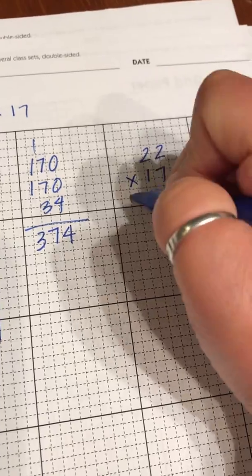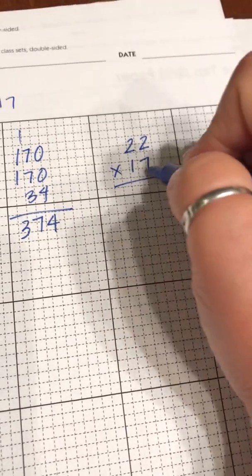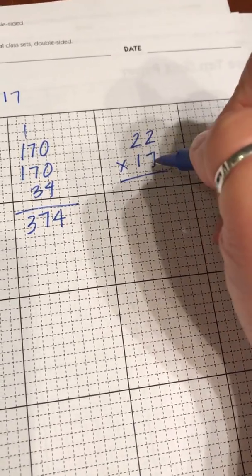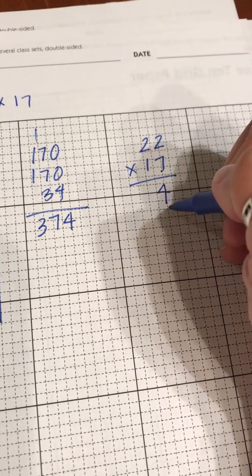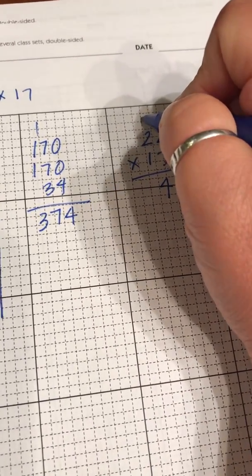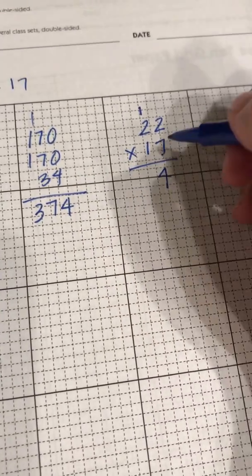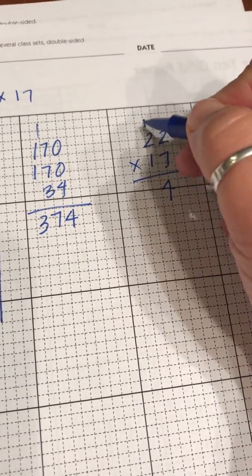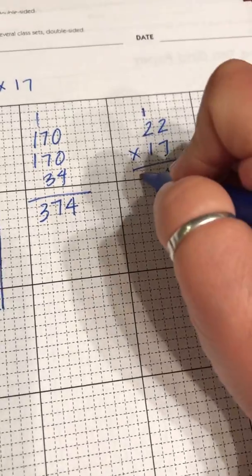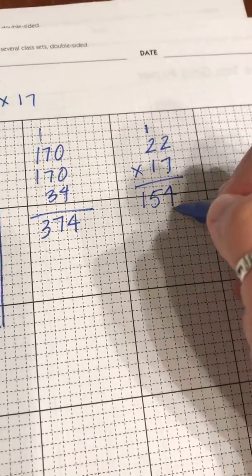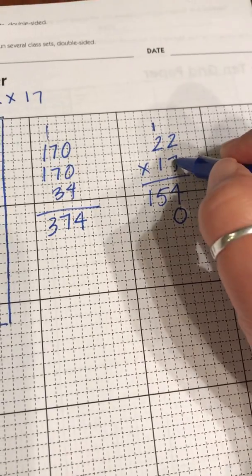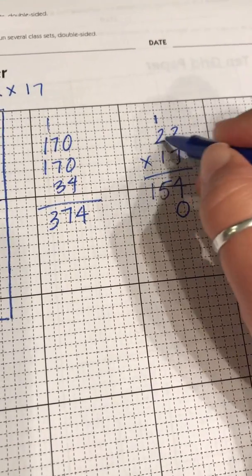22 times 17 is... 7 times 2 is 14. I can lay the 4 down and I carry the 10 ones up to the 10 side. And then 7 times 2 is 14, plus that 10 makes it 15, 154. Then I lay the 0 down because we are no longer using the 7 in the ones place.